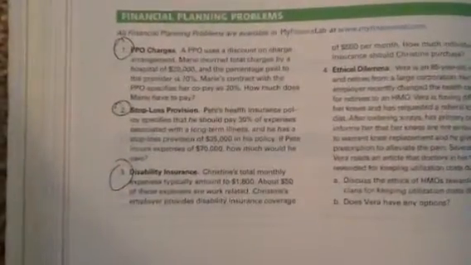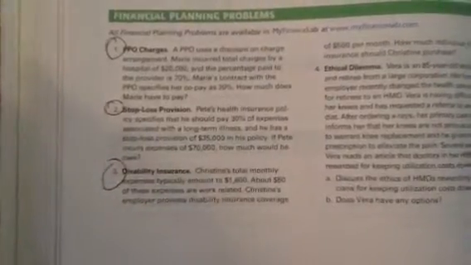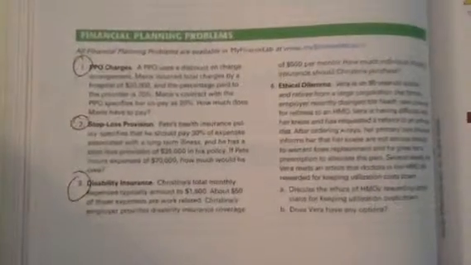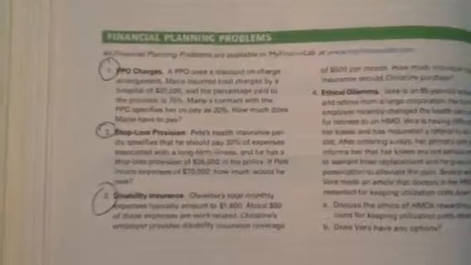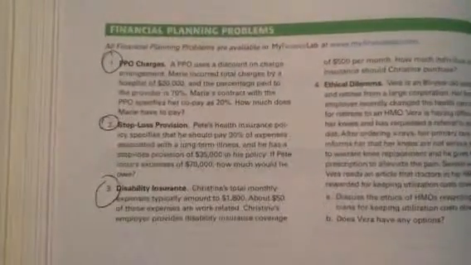Okay, and then finally, number three, there was a couple of little examples. This is like the Stephanie Spratt example at the end of the chapter. Christine's total monthly expenses typically amount to $1,800, and $50 of these expenses are work-related. Her employer provides disability insurance of $500 a month. How much individual disability insurance should Christine purchase? Well, the idea there is that Christine has $1,800 of expenses every month, but she's only getting some insurance, so she needs to cover the rest of her potential expenses to keep her head above water, so she needs the disability insurance to make up the gap. What's the gap?